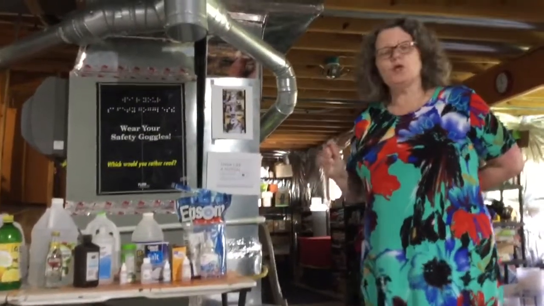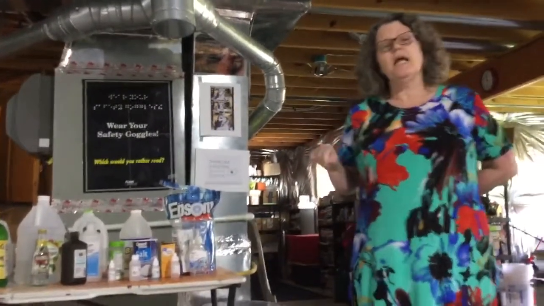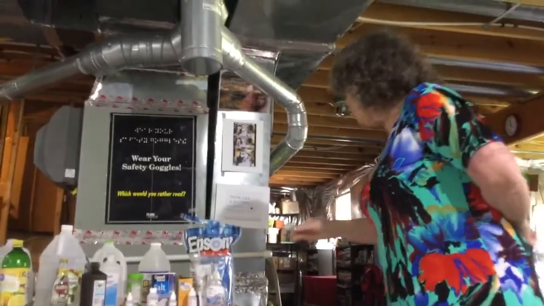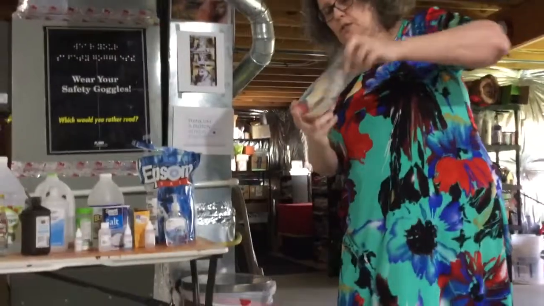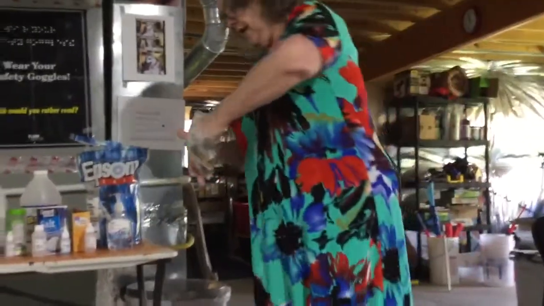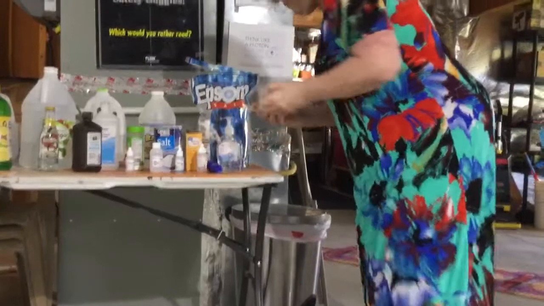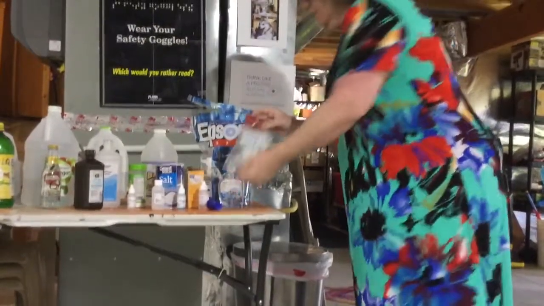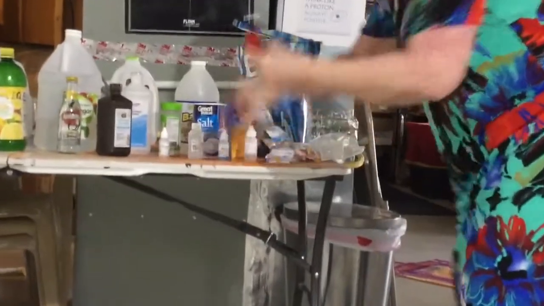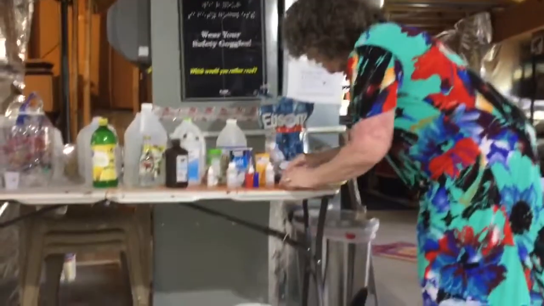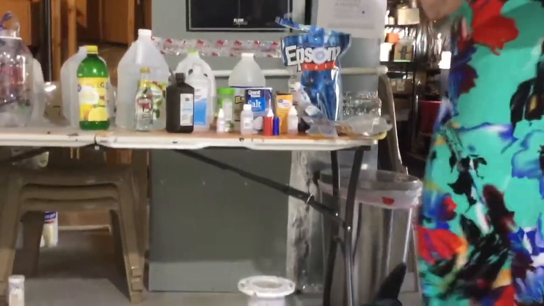Lab 10.1 is where you take household chemicals and you test them. Now the lab calls for litmus paper. I've got litmus paper here, and I'll show you what that looks like. I have litmus red and litmus blue. They usually come in red and blue containers, and they're literally red and blue paper.